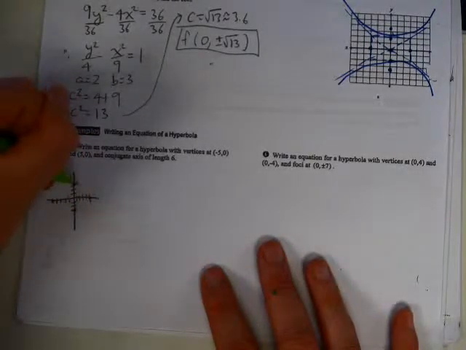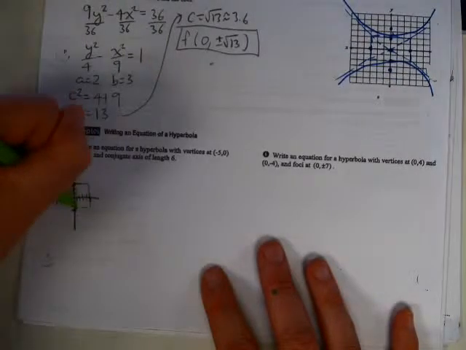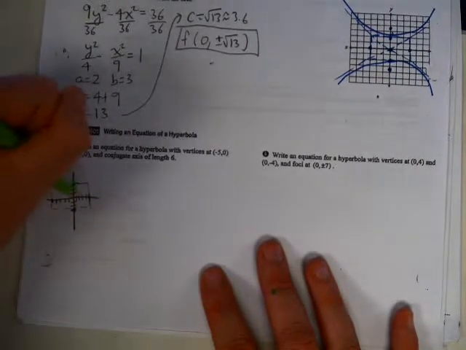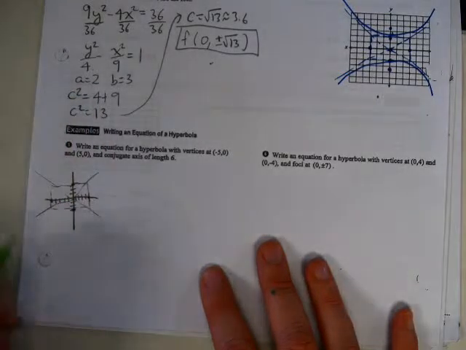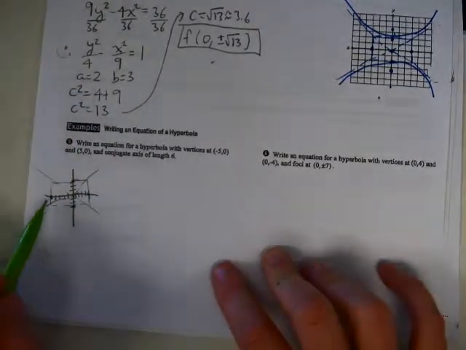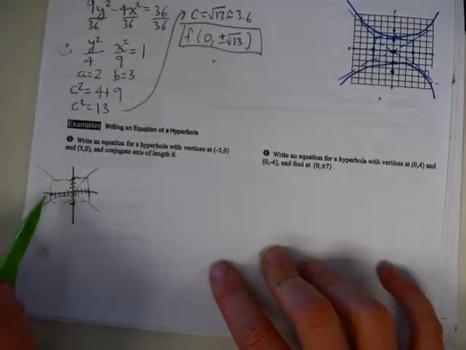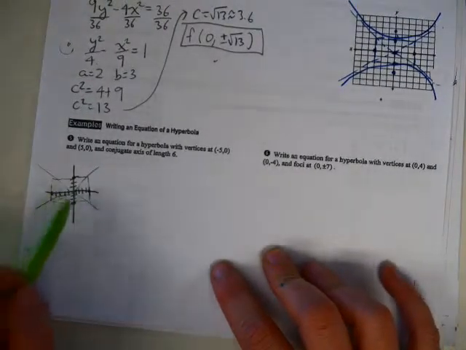This is just a sketch to give me an idea of what I'm doing. Okay, so since my vertices are here and here, I know it's going to open up horizontally.